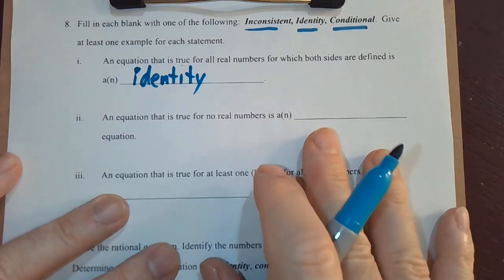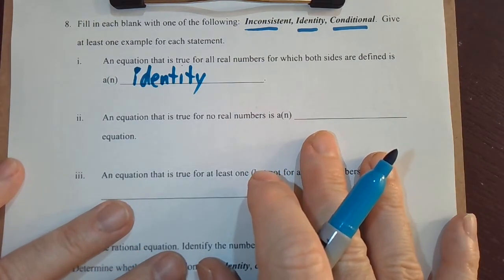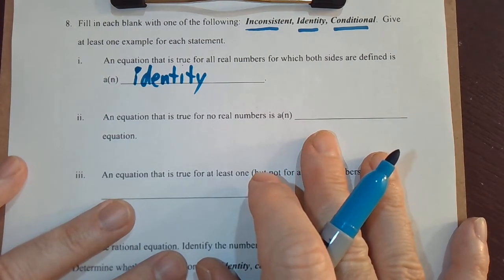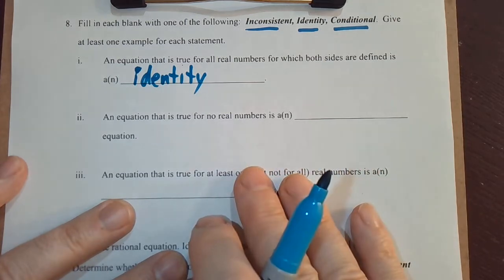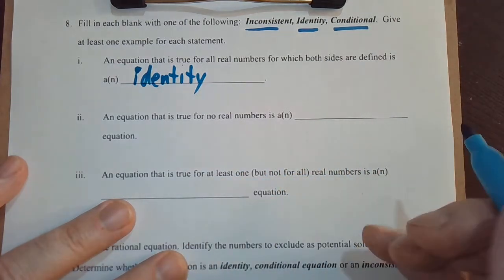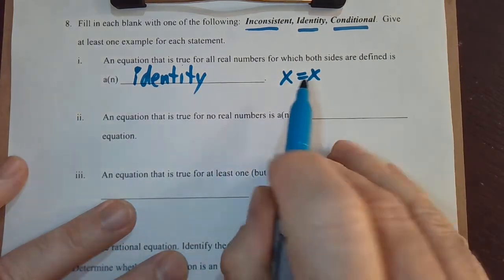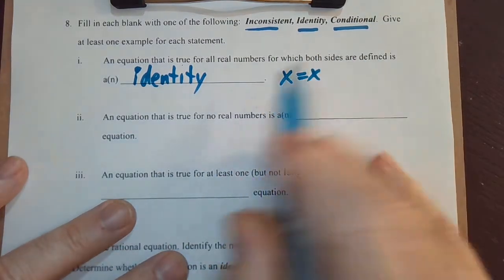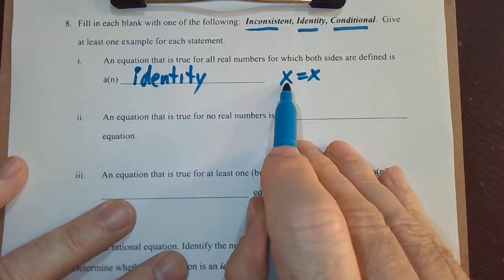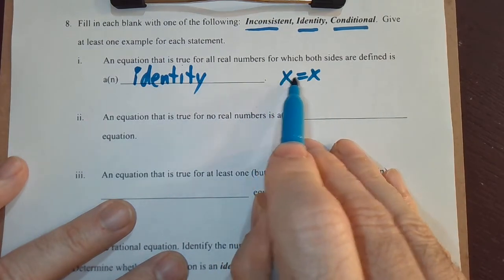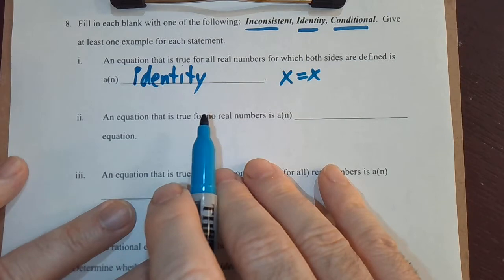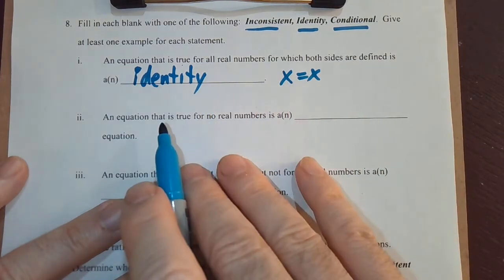Okay, and it says to give an example. Well, what would be an equation that is true for all values of x? Well, I can think of a really easy one. x equals x. No matter what value you plug in for x, say x equals 2, there's a 2 here and a 2 here. It's true for 2, and then you'll see that it's true for absolutely any number.